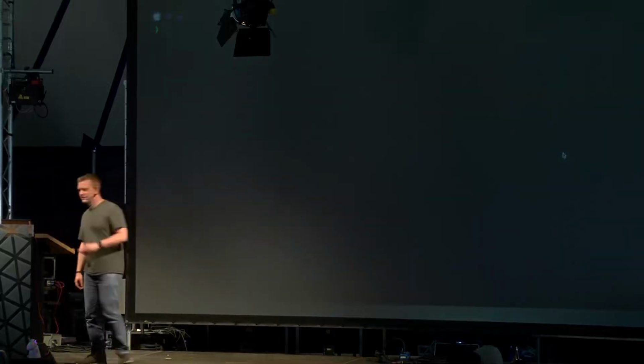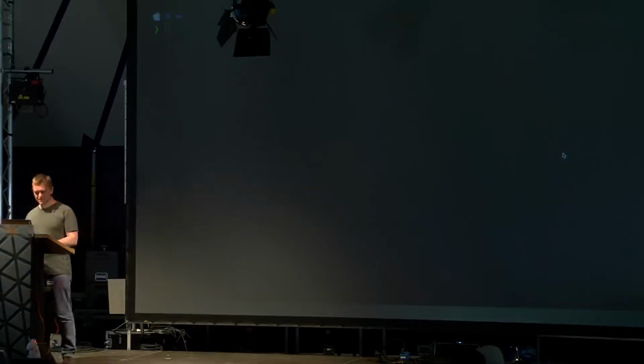Well, yep. And I'd actually like to do this with a live demo. Okay, let's see if I can drag my terminal over to the next screen. Yep, there we go. Can I maximize this?